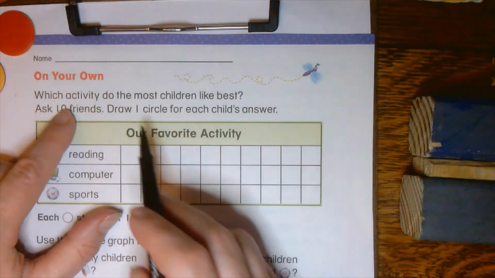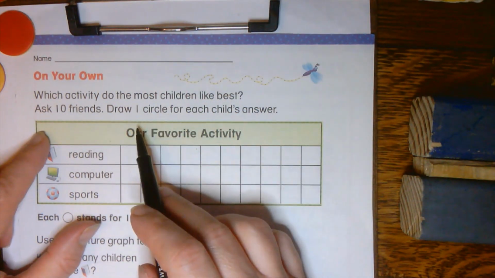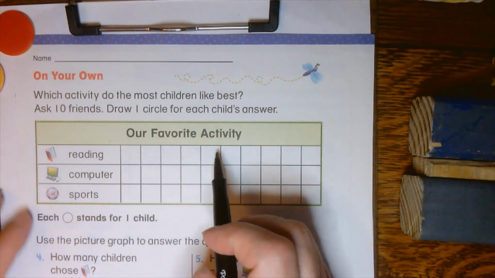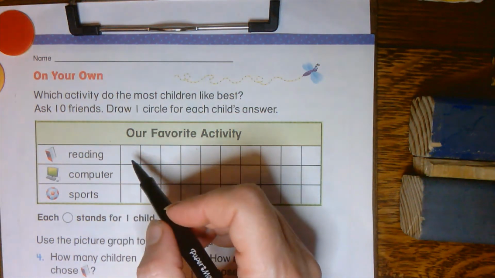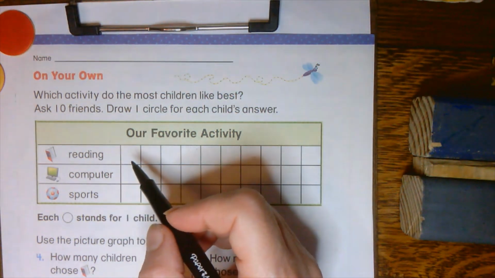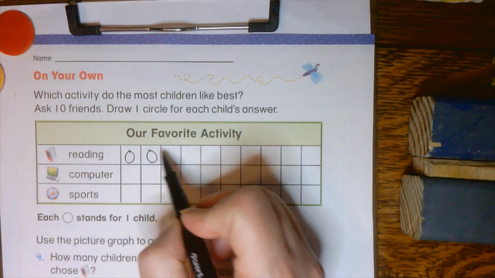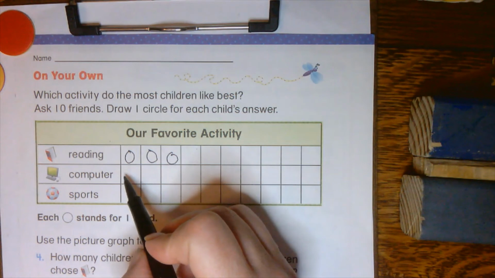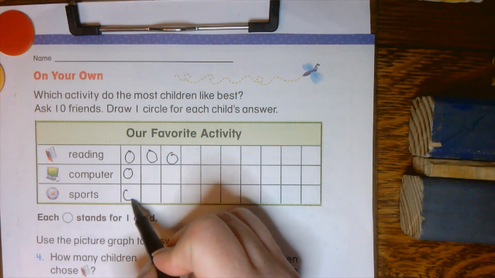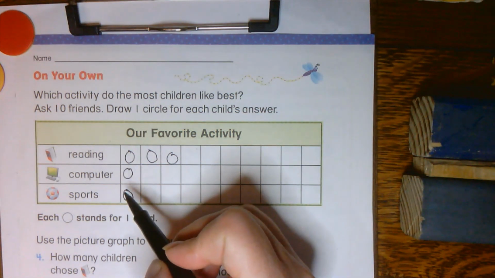All right. Which activity do most children like best? Ask 10 friends. Draw 1 circle for each child's answer. So when we talked about this yesterday on camera, there were 3 of us who chose reading. 1 chose computer and 1 chose sports.